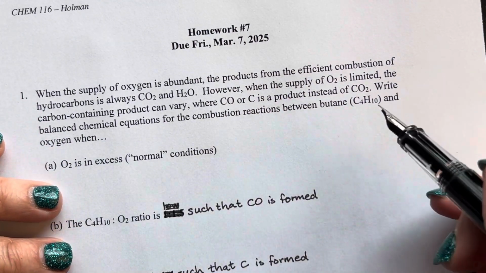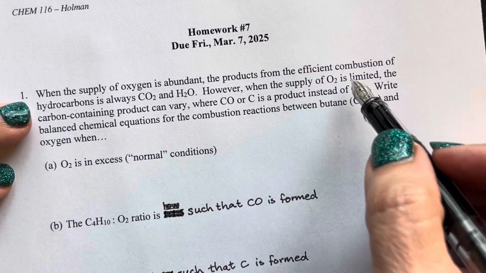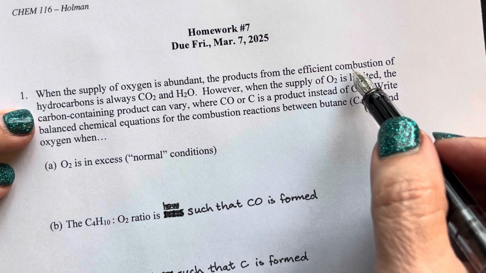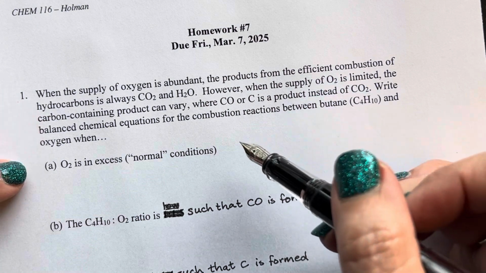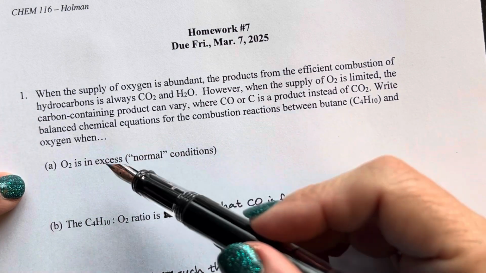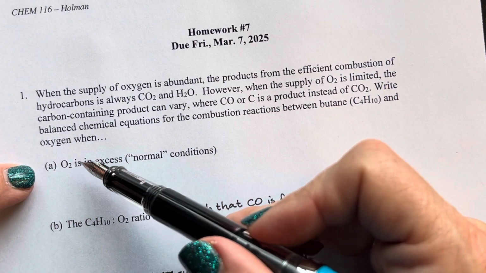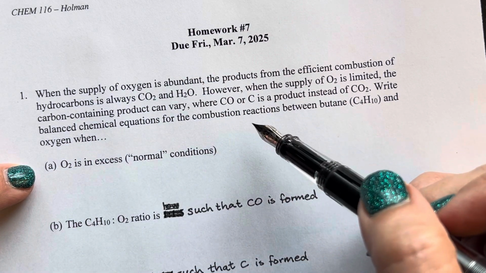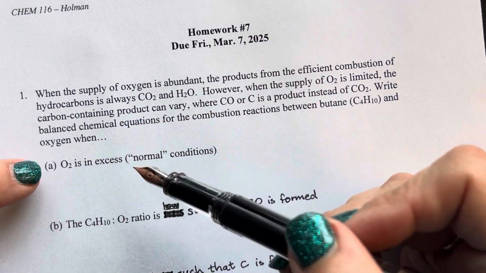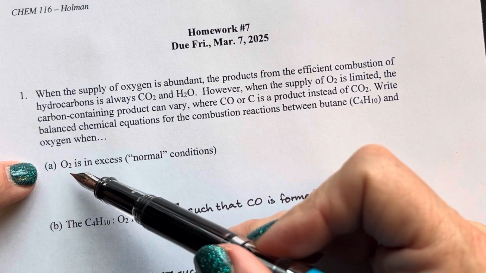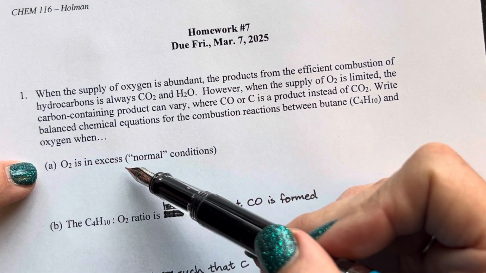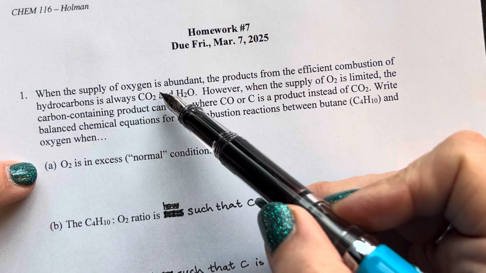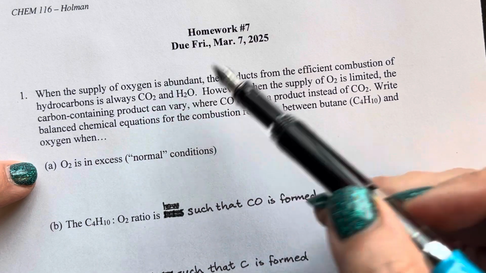So this first question has to do with combustion in general, and specifically combusting hydrocarbons, so carbon-based fuels. In other words, you're reacting them with oxygen. And when oxygen is in excess, you get carbon dioxide and water.